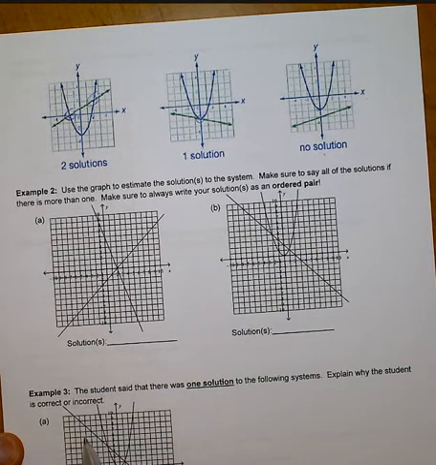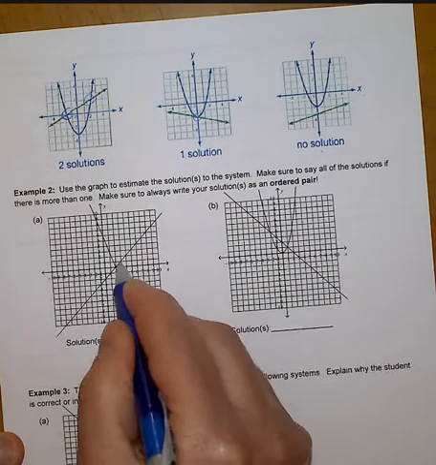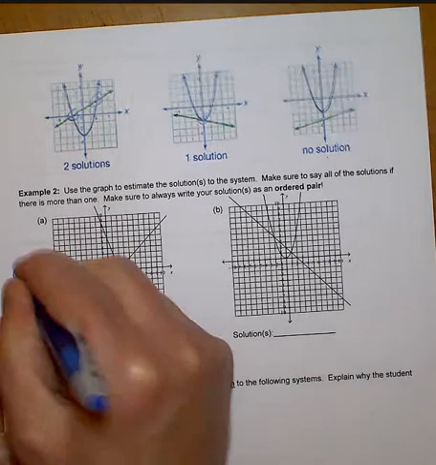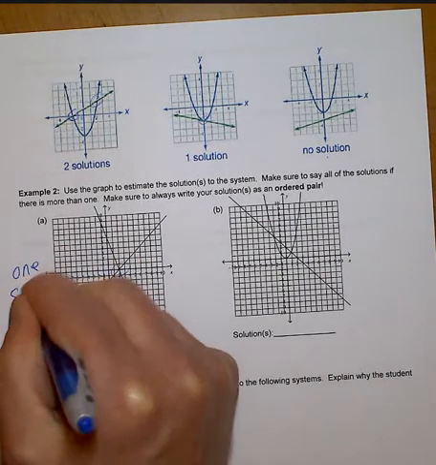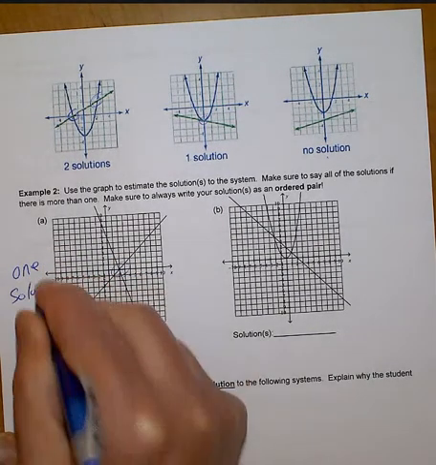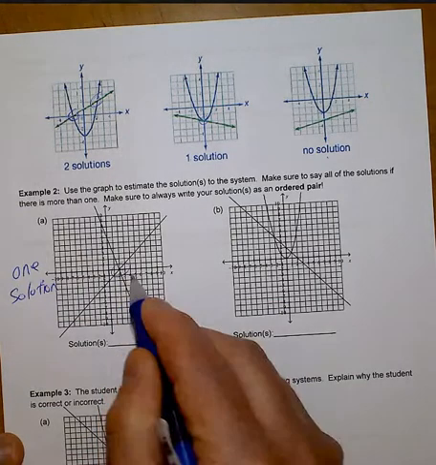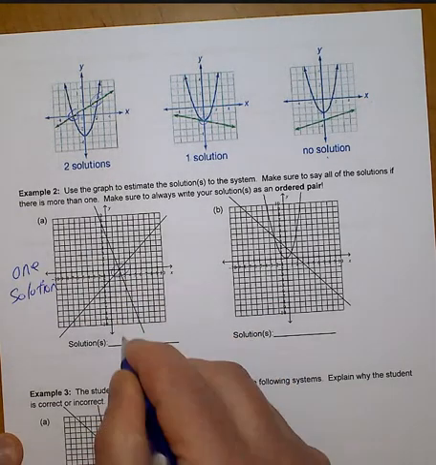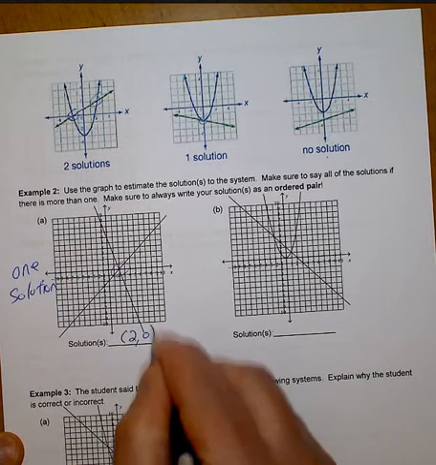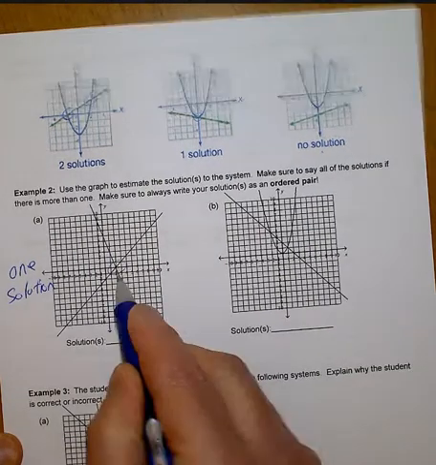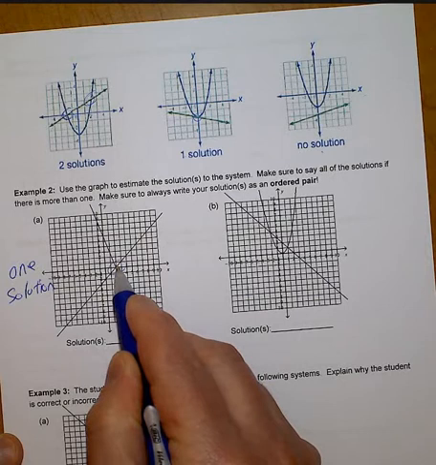So what do we think? How many solutions are here? Well, it crosses one time, so there's going to be one solution. And where does that cross at? It looks like it's going to be (2, 0). Ordered pair (2, 0). That's my solution. Right there, that is (2, 0).